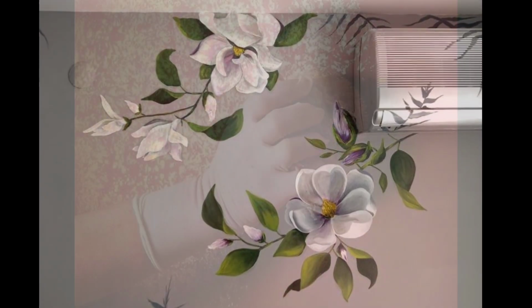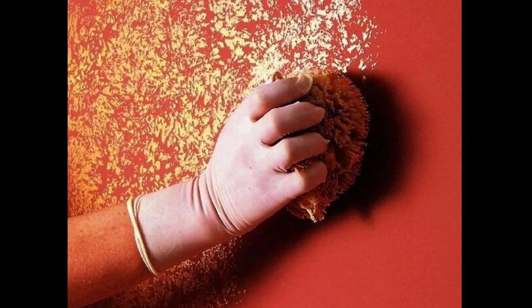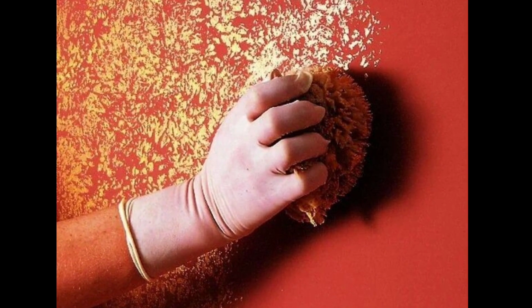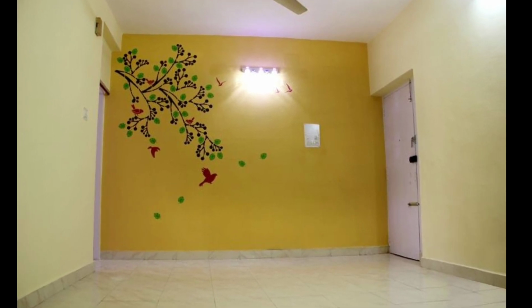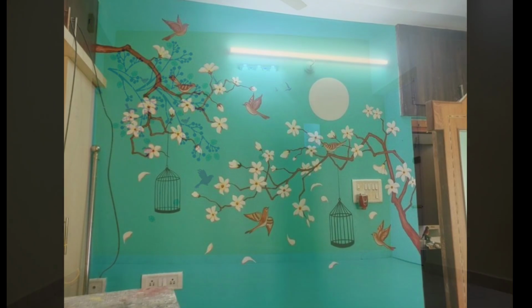Number 7. Experiment with color blocking by painting different sections of the wall in contrasting or complementary colors. This modern and playful technique adds visual interest and dimension to the space while allowing you to experiment with color in a bold way.